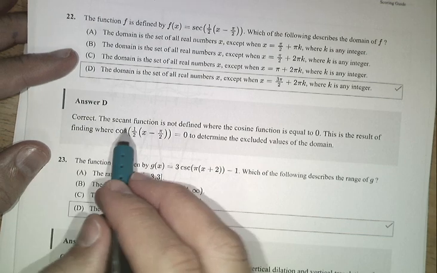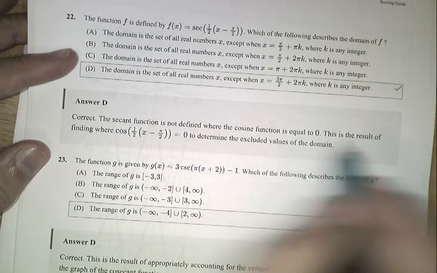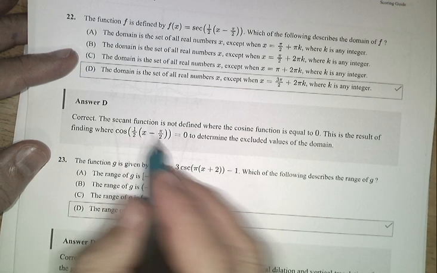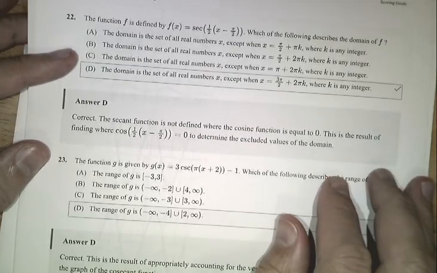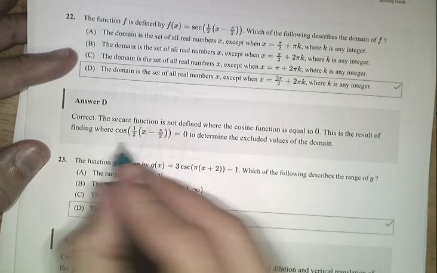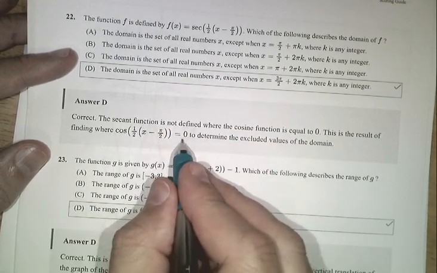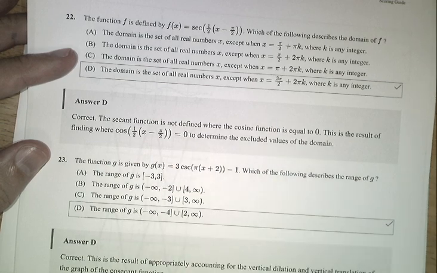Here is the answer. What it says is correct. The secant function is not defined when the cosine function is equal to 0. So we just have to find out when this function equals 0, and that's at pi over 2 or 3 pi over 2. If you take the inverse cosine of 0, that's going to be pi over 2 and 3 pi over 2. There we go.